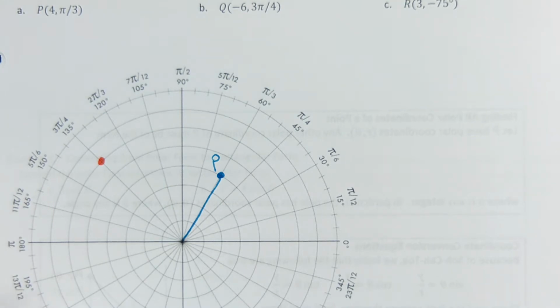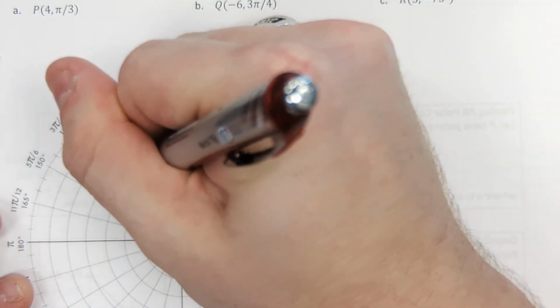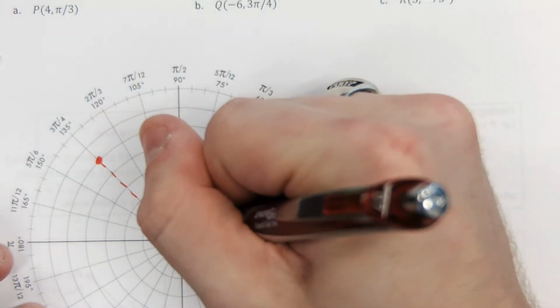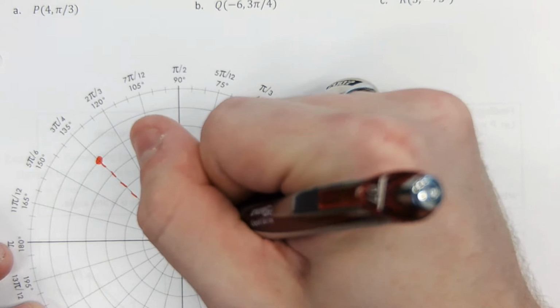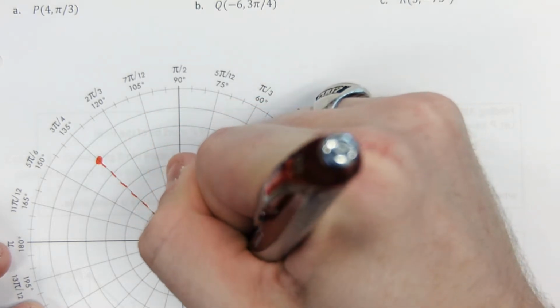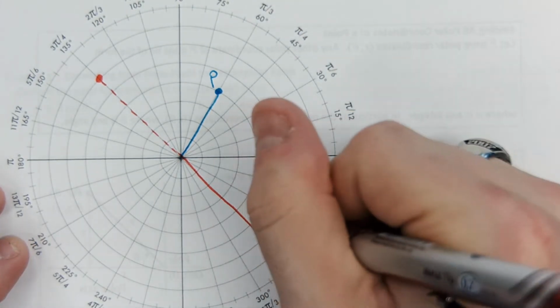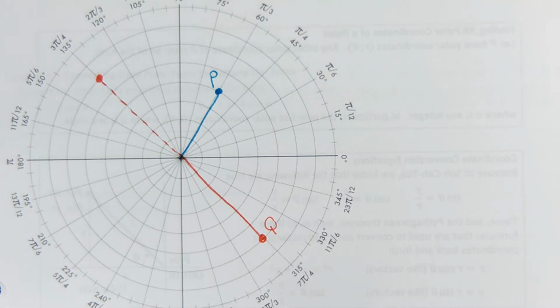But that radius is not positive. That radius is negative. So my job is to reflect it 180 degrees, pi radians, to create a straight line and go 6 rings in the exact opposite direction. 6. There we go. There is point Q. So the angle told me which way to look. I count out to 6 rings, and the radius tells me either stay here or reflect 180 degrees away.